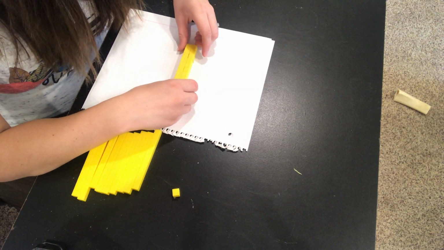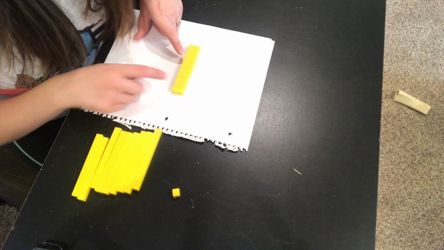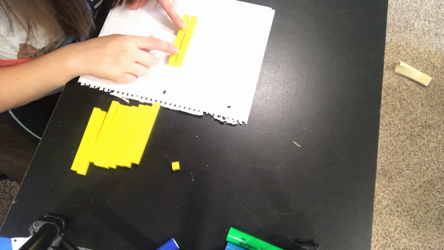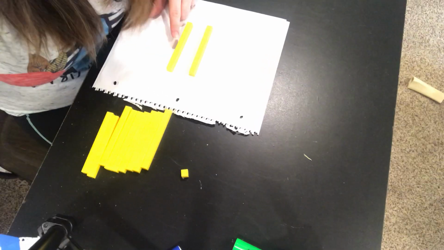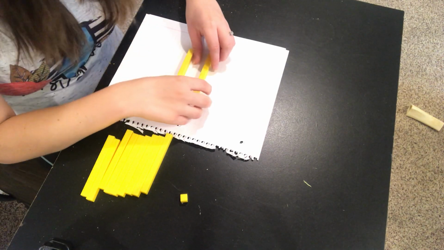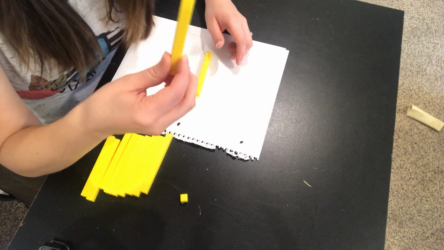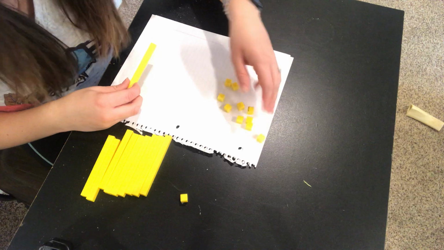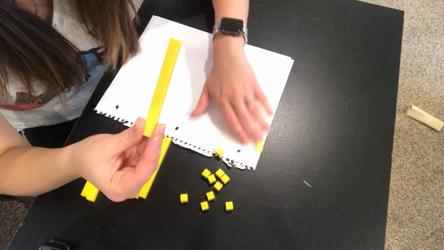When you put 10 ones next to a long or a rod or a 10, it's equal, okay? Because anytime you have 10 ones, those can be traded in for 1 ten. All right, so these are all worth 1, and these are worth 10.